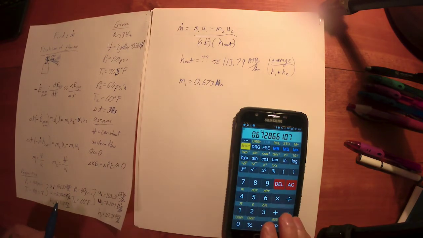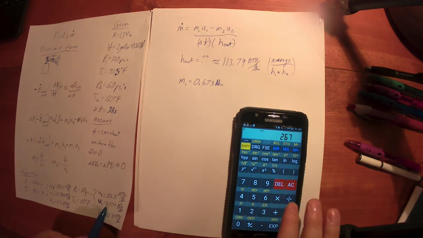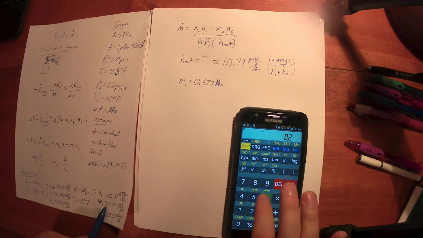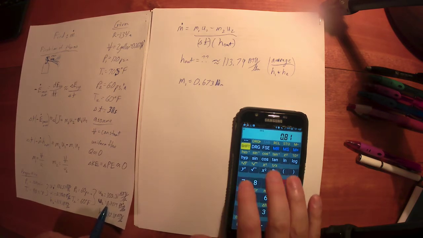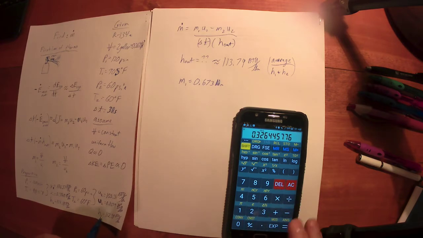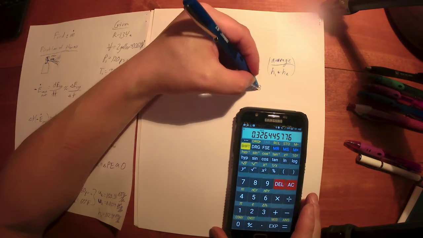Okay, and then let's see here. What's the other one? We're going to say 0.267 divided by 0.8179. So M2, I've got about 0.326.